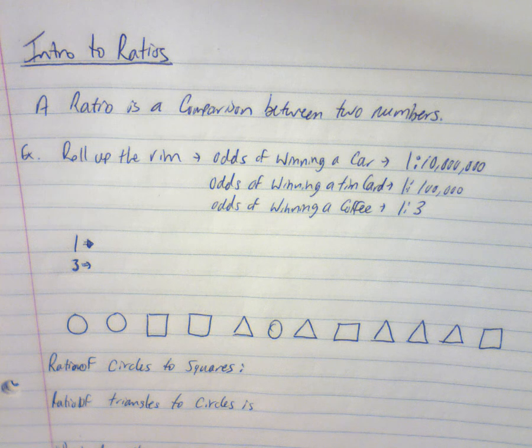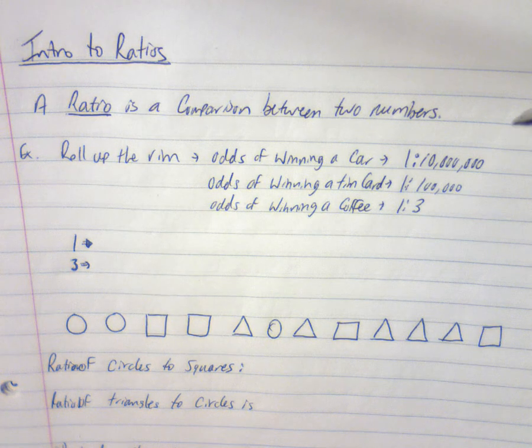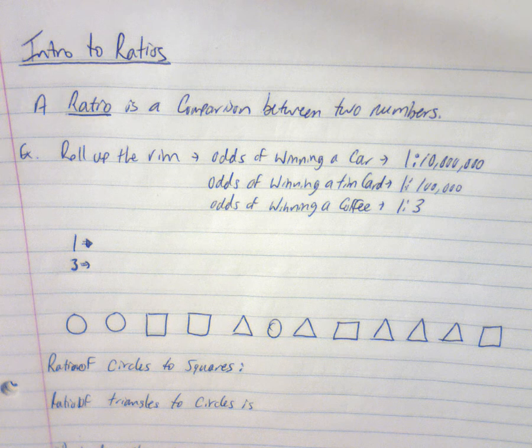Today we're going to be talking about just an introduction into ratios and what ratios are. A ratio is a comparison between two numbers. Usually you are going to find a ratio in odds. So the odds are 1 in 10 million, for instance. Usually when you see odds, that signifies a ratio, and we're going to look at a real life example.